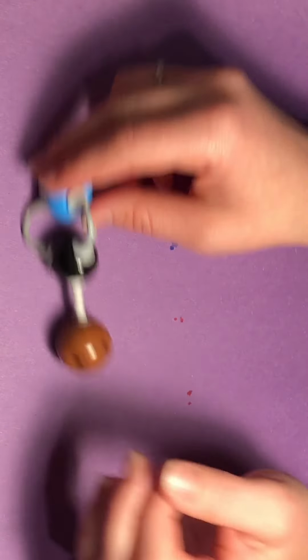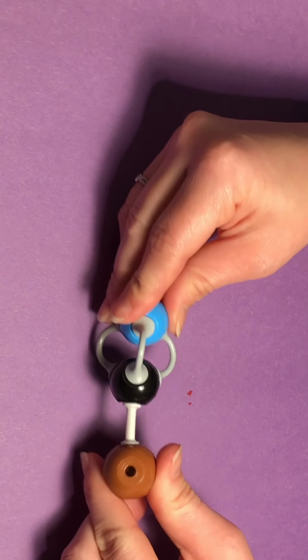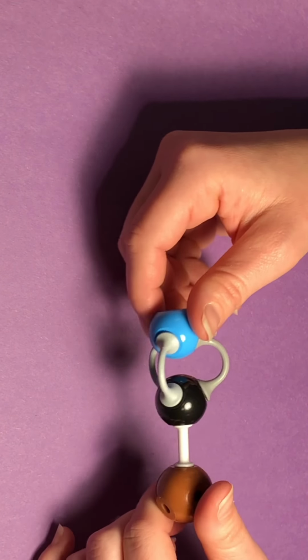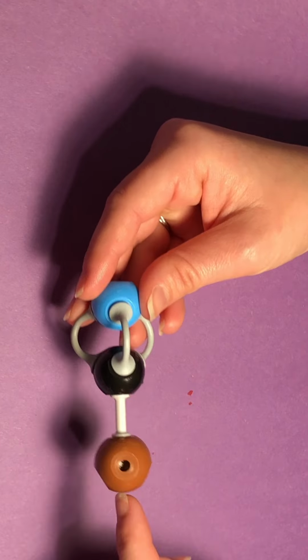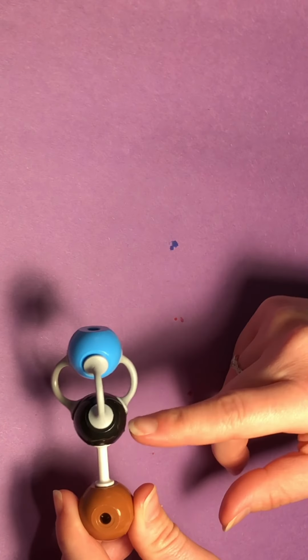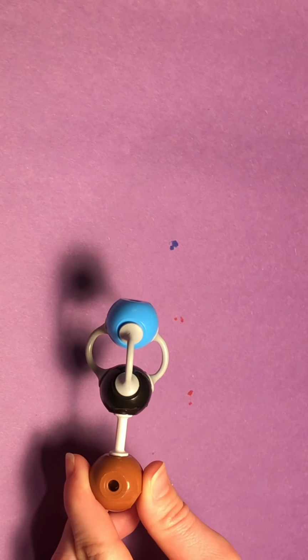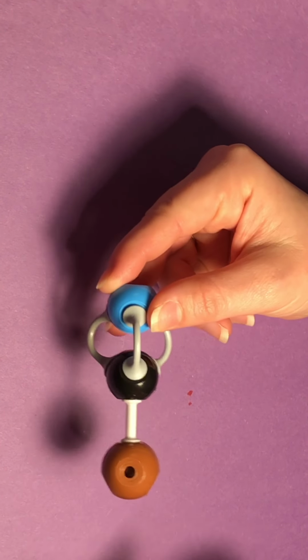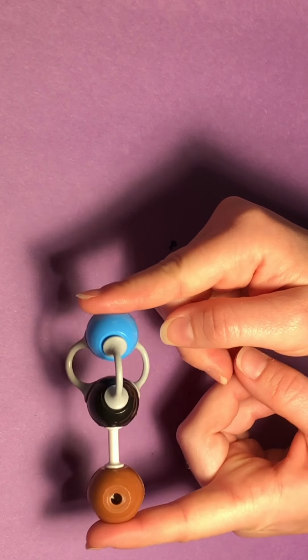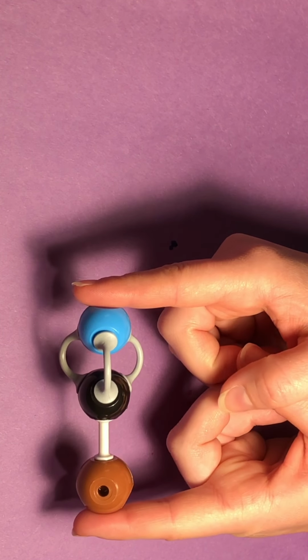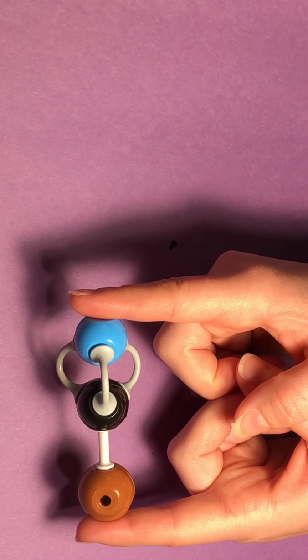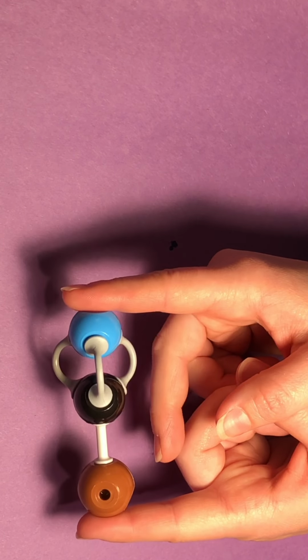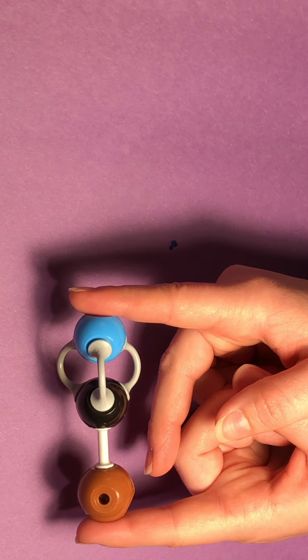All right, SCN minus, thiocyanate. We end up with a linear molecule. We've got our sulfur atom, single bonded to our carbon atom, which is triple bonded to our nitrogen atom. Our nitrogen atom has a lone pair of electrons. The sulfur atom has 3 lone pairs of electrons. We end up with a linear molecule with 180 degree bond angles and sp hybridization of our carbon atom.